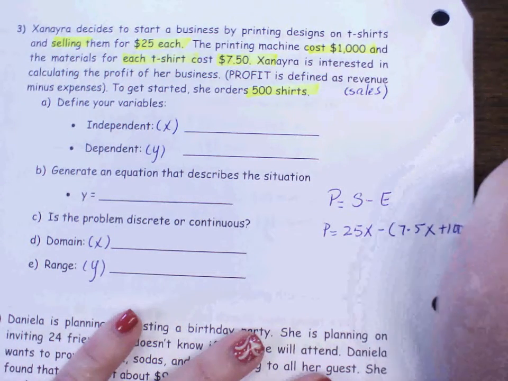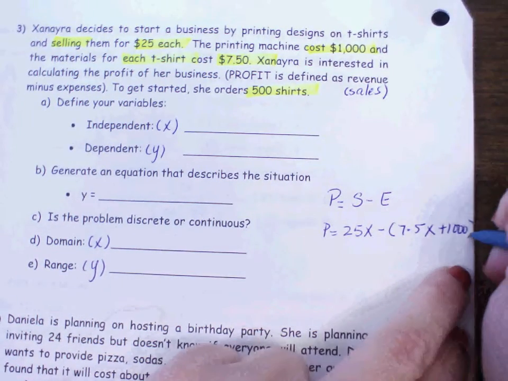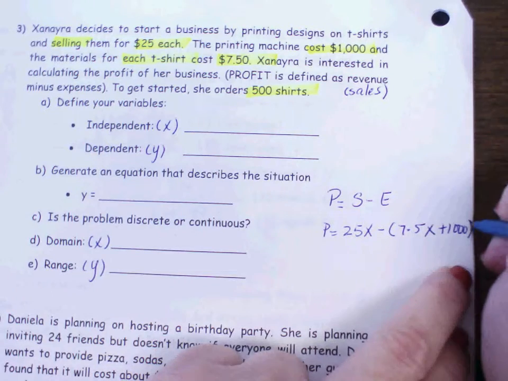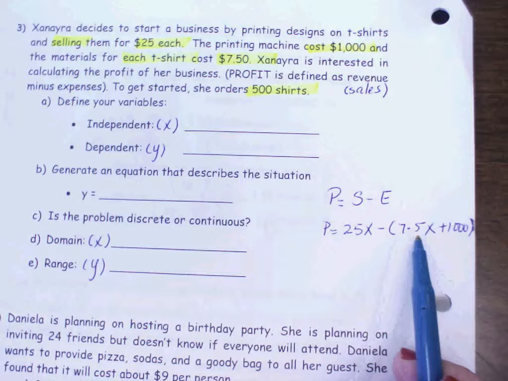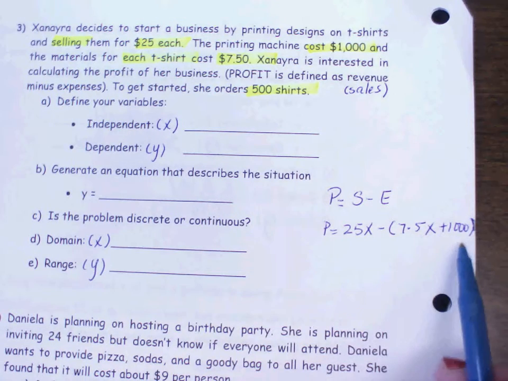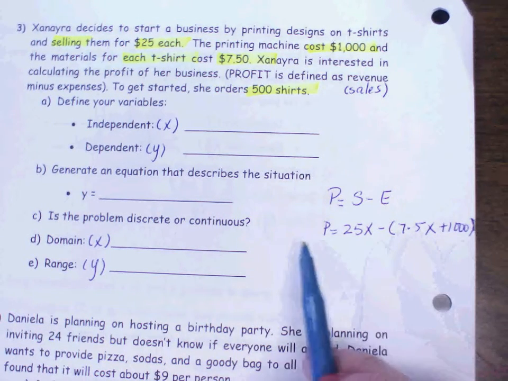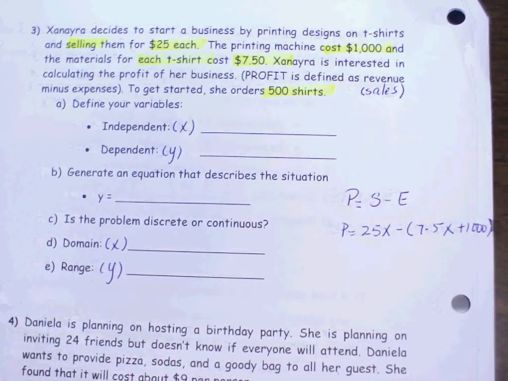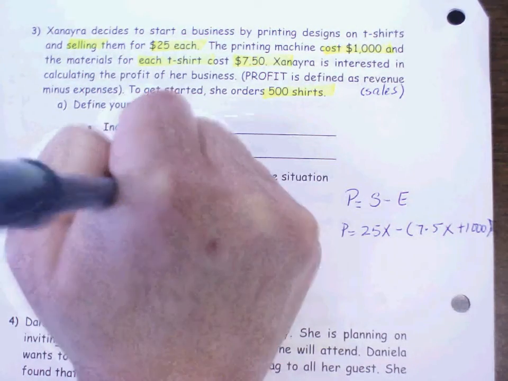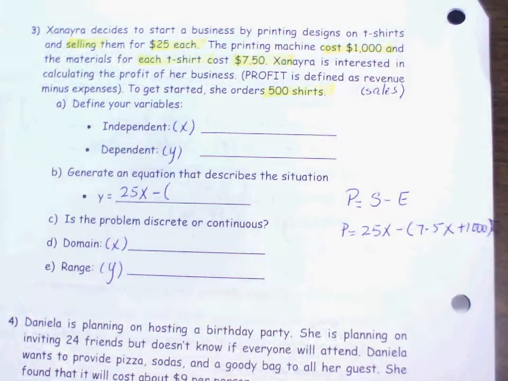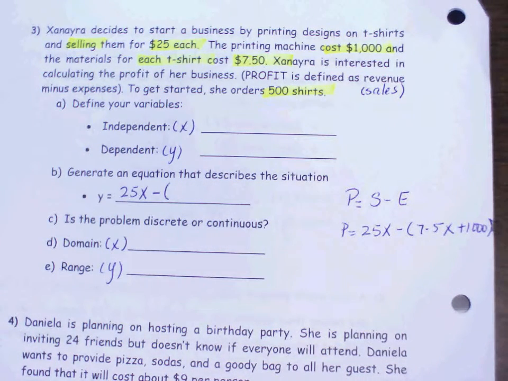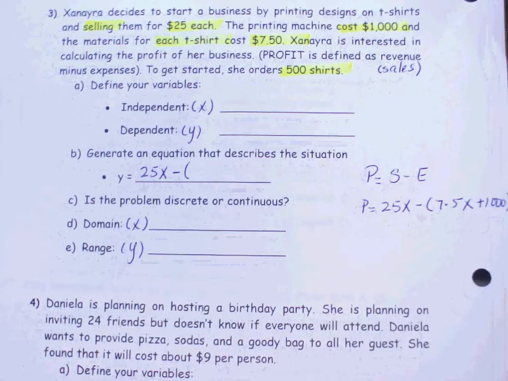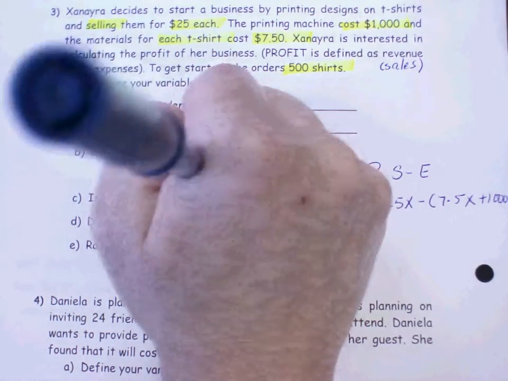Very good. So my expenses are going to be $750 per shirt plus the $1,000. And I'm going to have to take all of that away from the 25x. So what's my equation? 25x minus, and then I have to open a parenthesis because expenses is more than one thing. It's the 1,000 and the 750. Yes? With me?